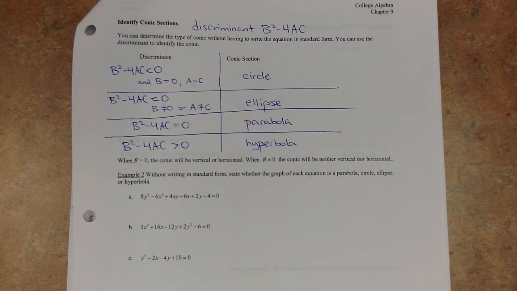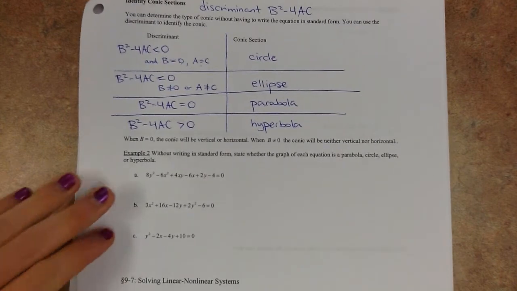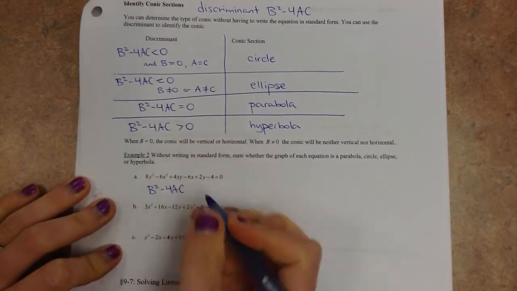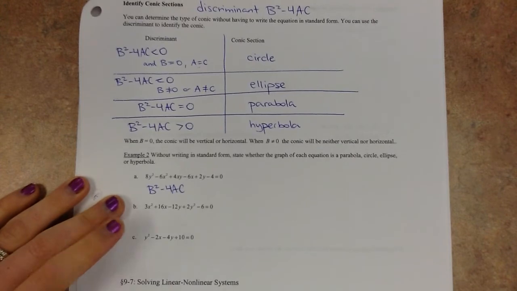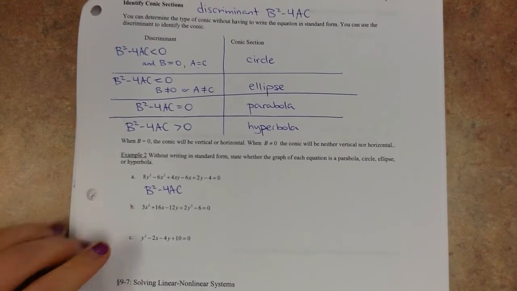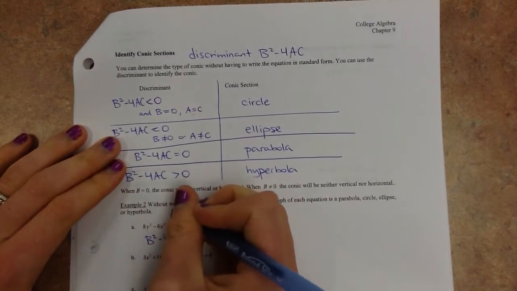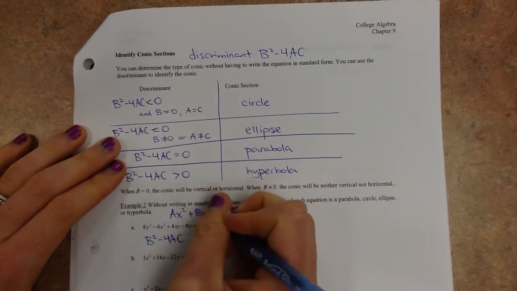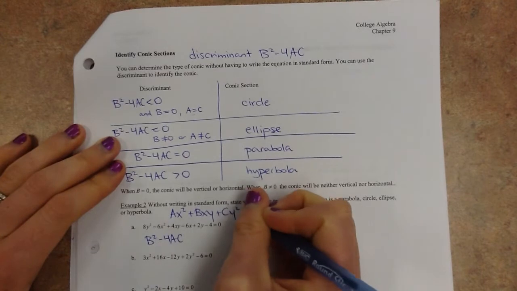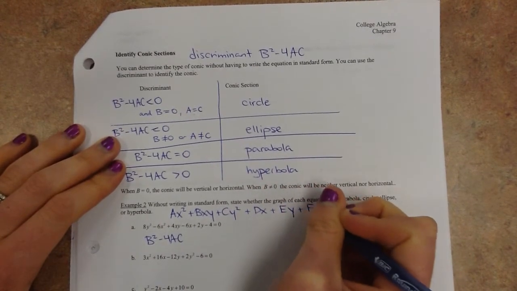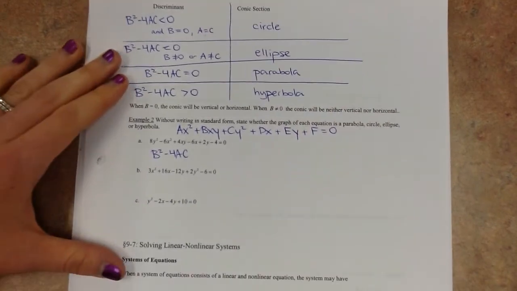So last example, example 2. We are going to find b squared minus 4ac. Now be very careful because the book purposely prints these out of order so that you know which one b is, which one a is, and which one c is. B is attached to the xy. Let me actually rewrite our standard form so you know what everything is. Okay, so that's standard form.